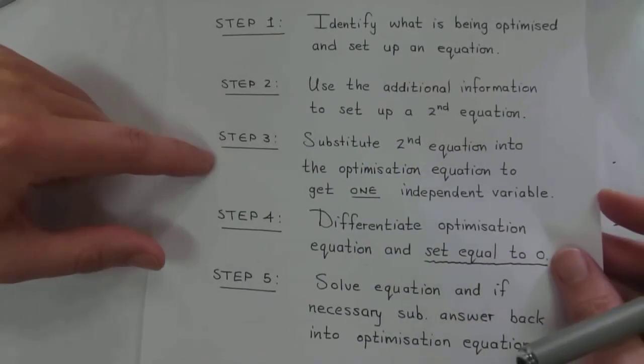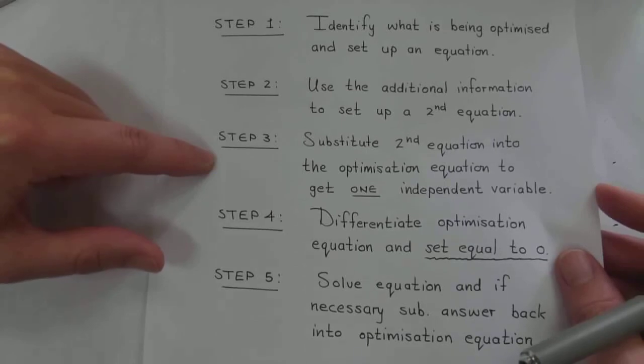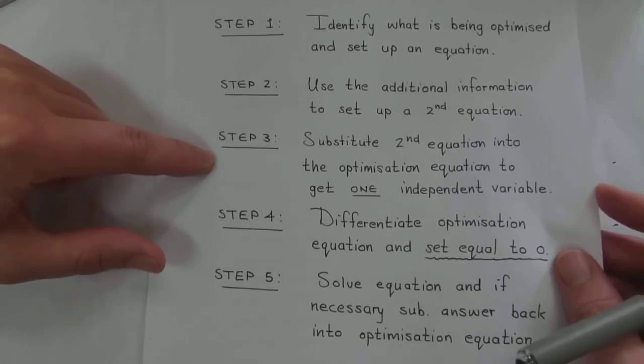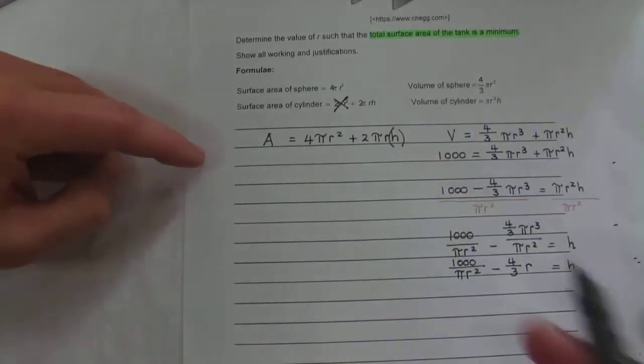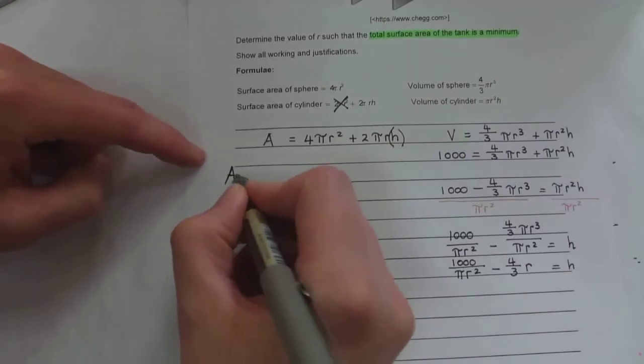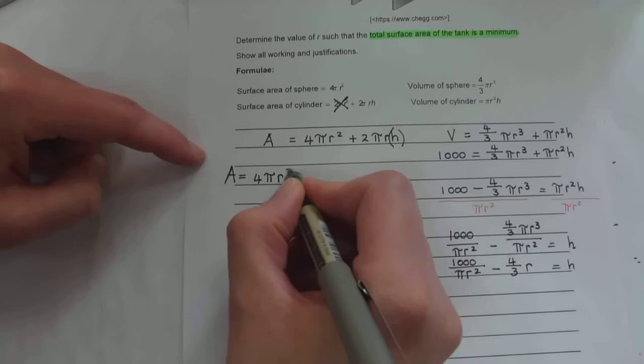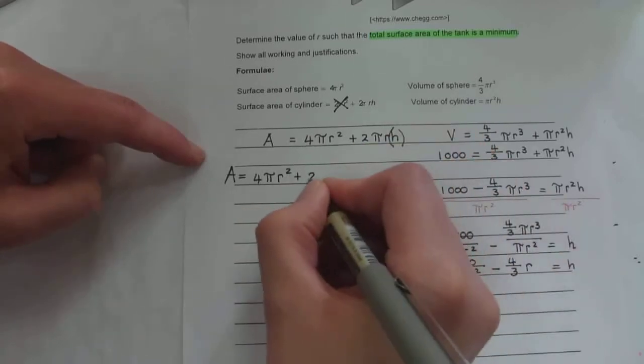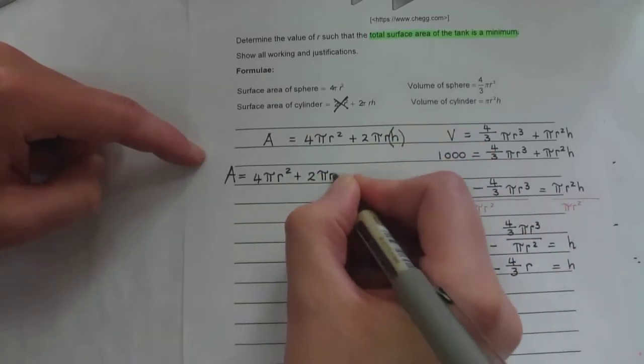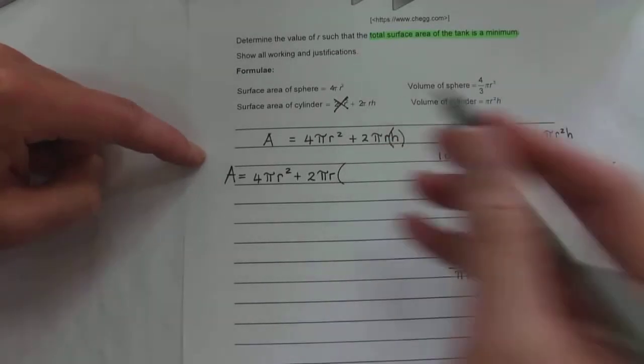So now I'm at step 3: substitute the second equation into that optimization equation to get that one independent variable. So area is then going to be equal to 4 pi radius squared, there we go, plus 2 pi radius times the height, and all of that is the height.